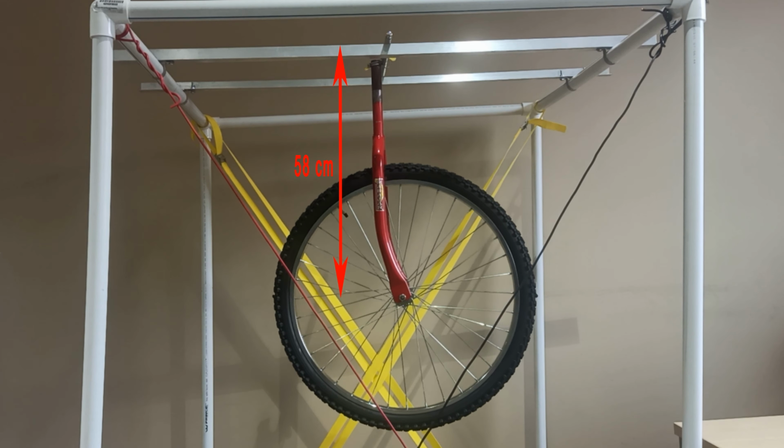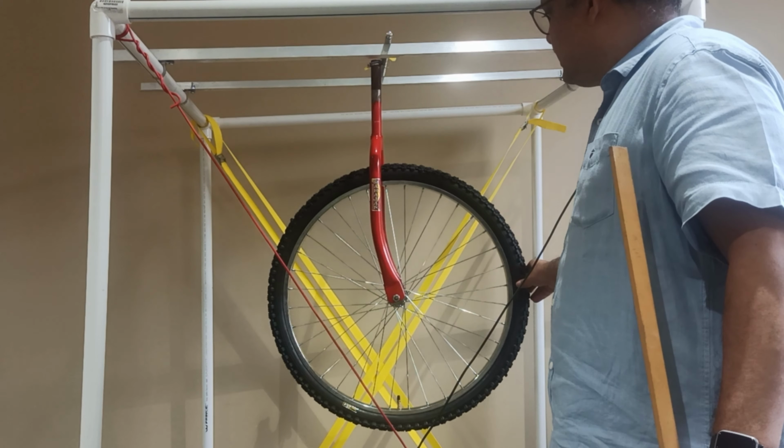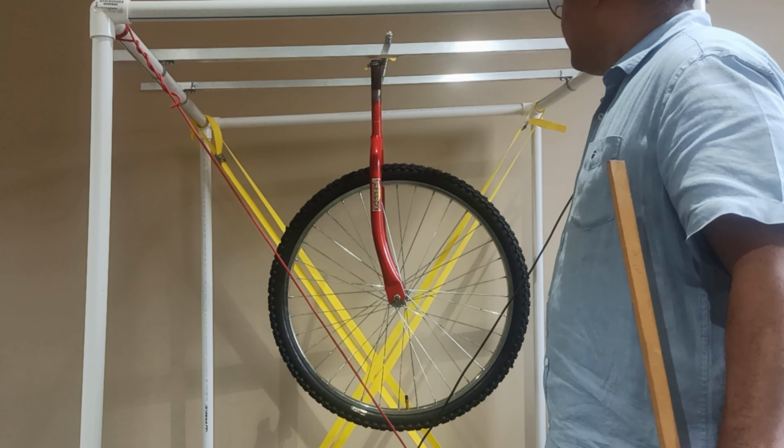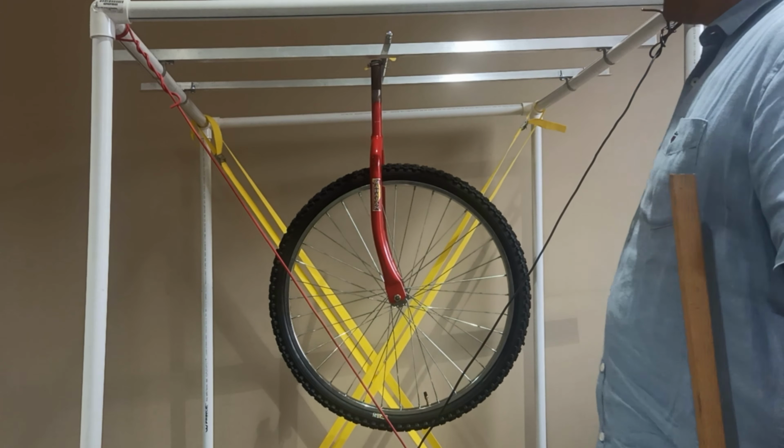In the first case, the wheel is free to rotate, and we will be measuring the time period with this condition. So let us start the experiment for this simple arrangement. In order to minimize the error, we shall count for 20 oscillations.